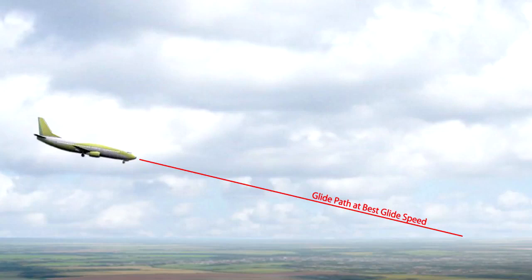Never try to stretch the glide by raising the nose of the aeroplane. If you do so, the speed will decrease and the glide angle will steepen. At any speed other than VMD, your glide angle will be steeper than the optimal glide angle. Shown on screen is the angle of glide at VMD.